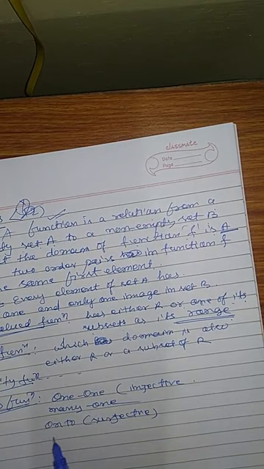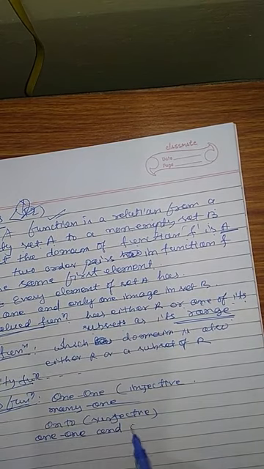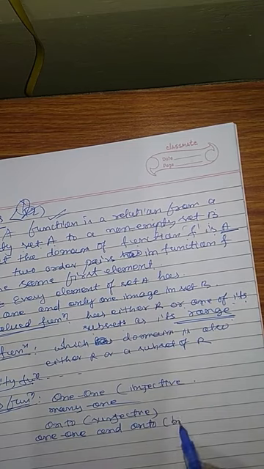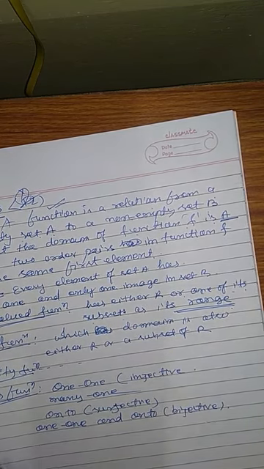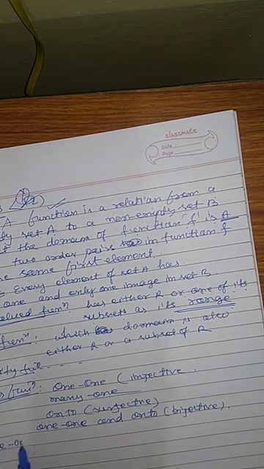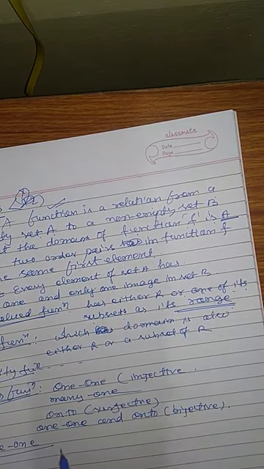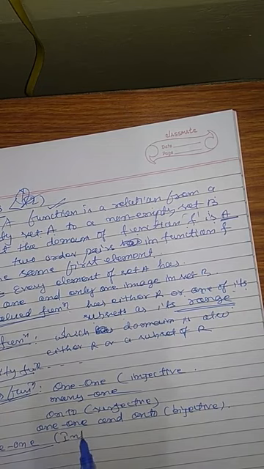Another is one-one and onto, that is called bijective functions. First we will discuss one-one function, that is the injective function.